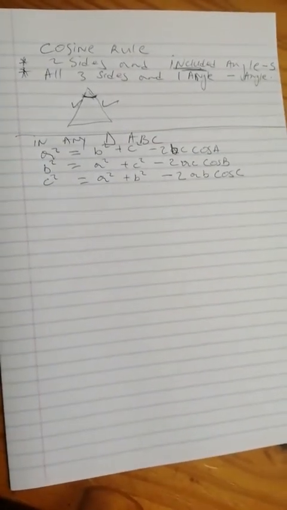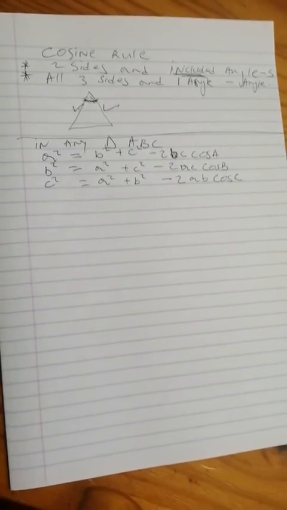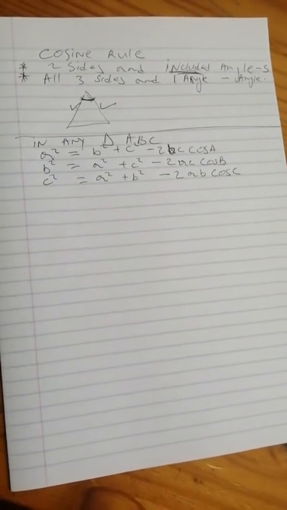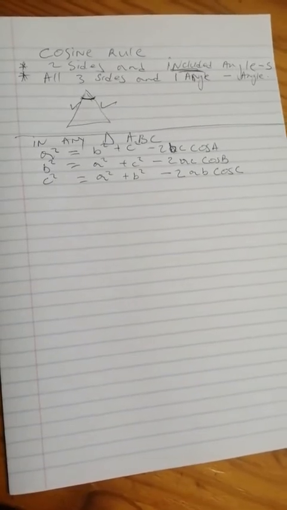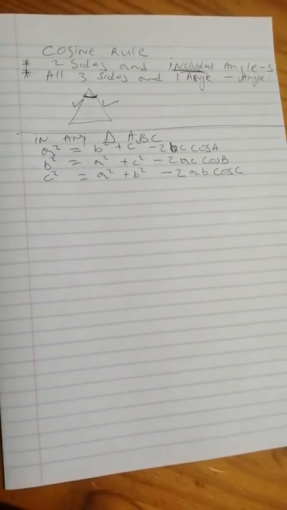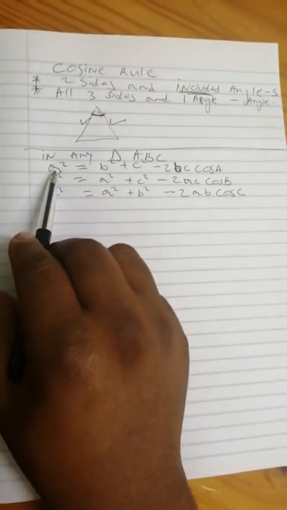cos C. Now, if you are in grade 11 and you are seeing this for the first time, it might look hard, but I'll show you how to memorize this formula in a simpler way. Can you see the side that we started with?